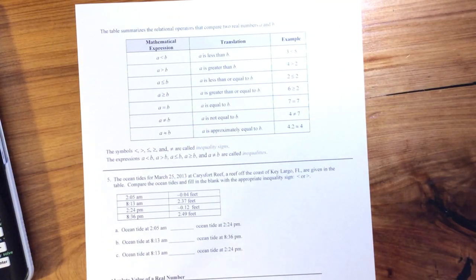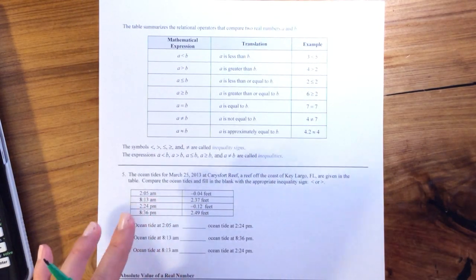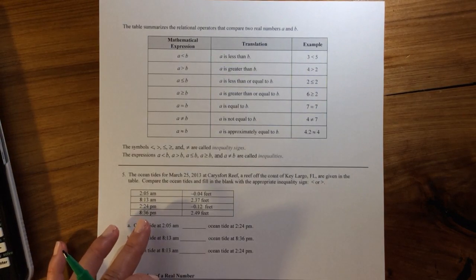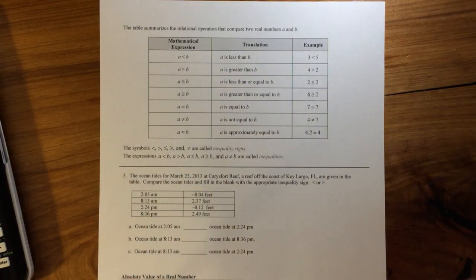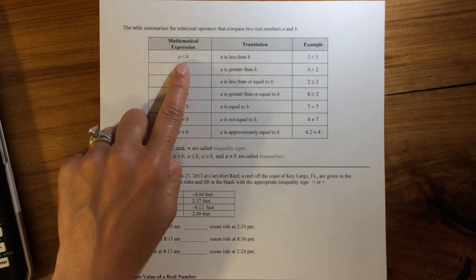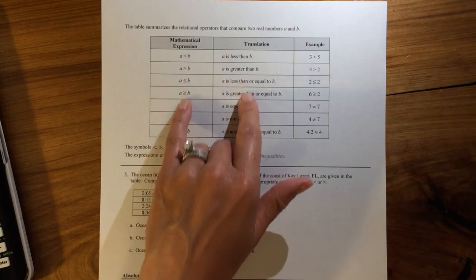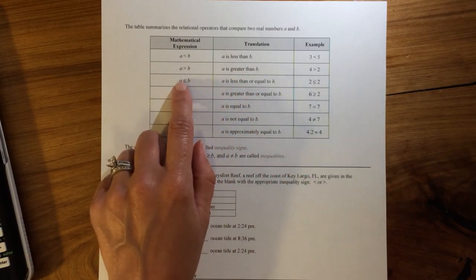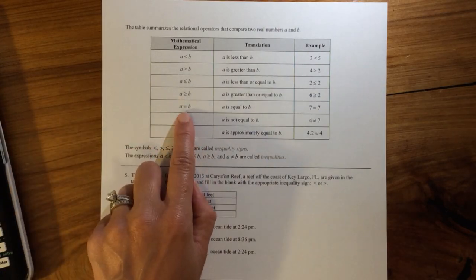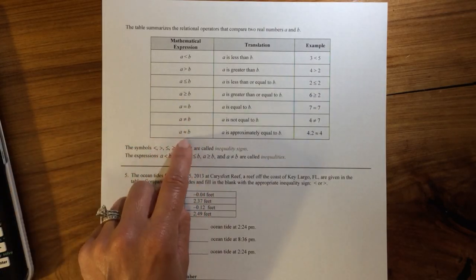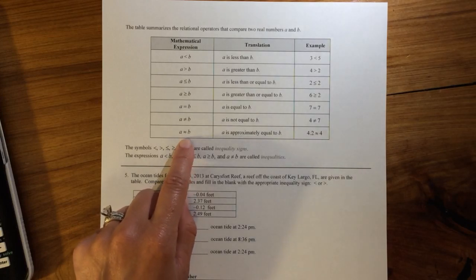So here's a little table that has all the different iterations. Let me make that better. How's that, party peeps? Is that better? Hopefully. So we've got A is less than B, greater than, but now we tack on the or equal to, so you have the line underneath it, that means or equal to. And also equals, not equals, or approximately equals, so close to equaling.